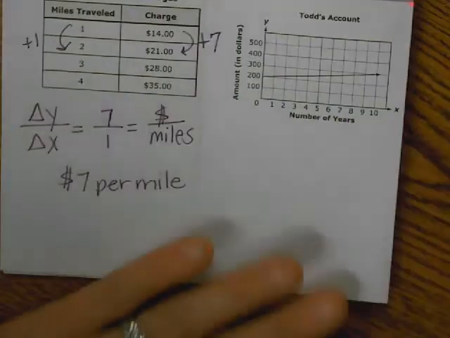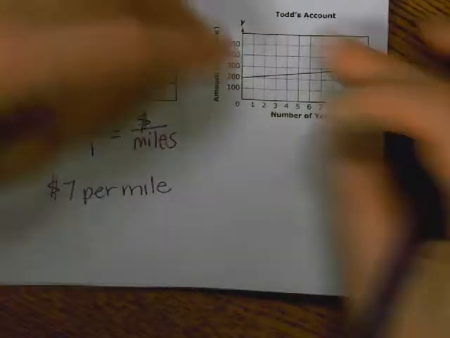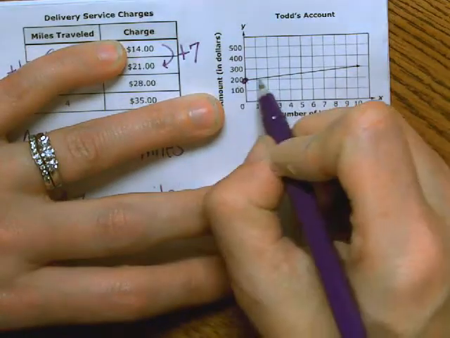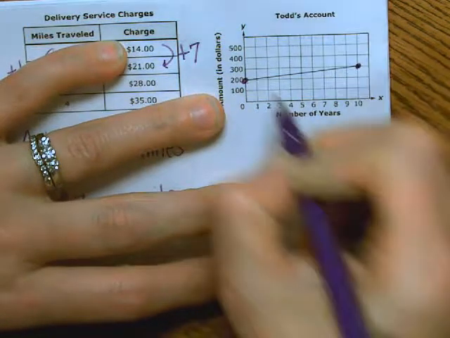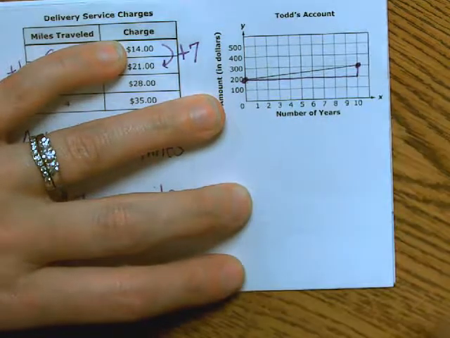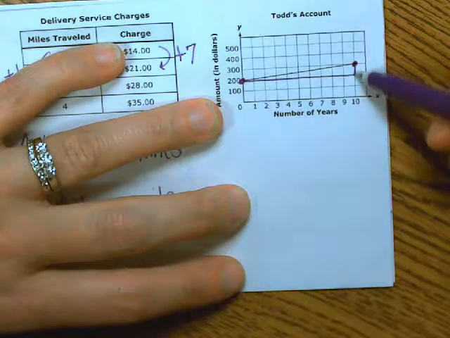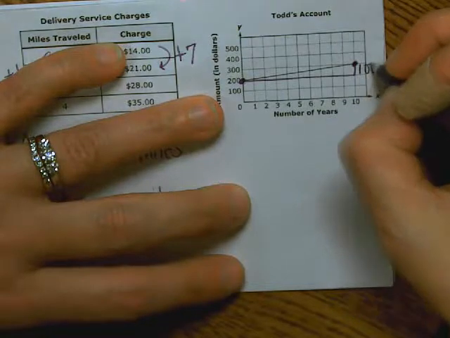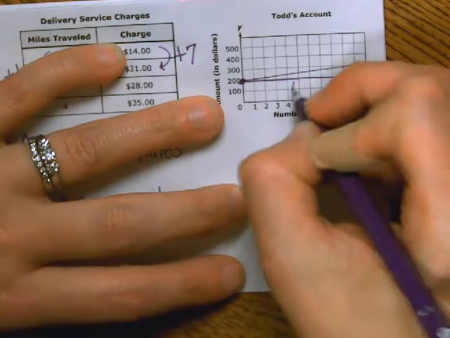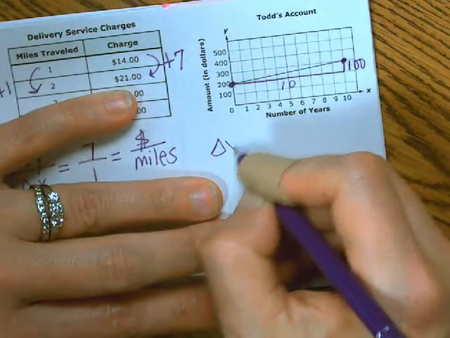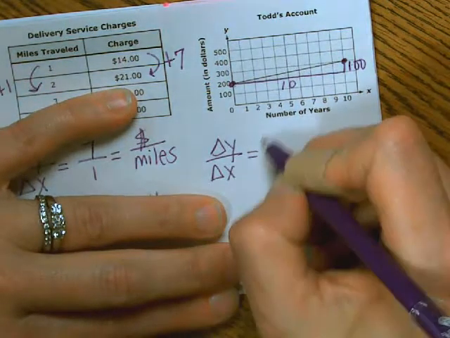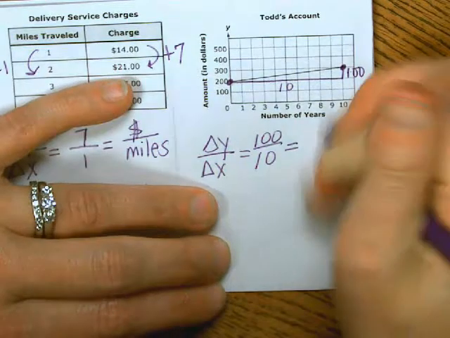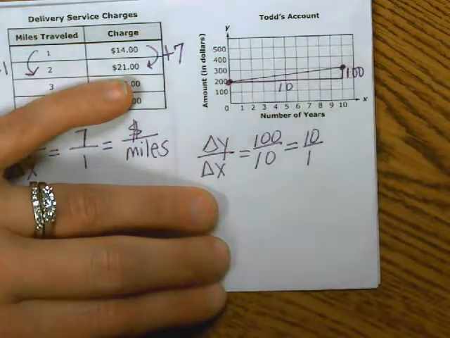Alright, Todd's account. On Todd's account, we have to find 2 pretty points on our graph in order to find the slope. So we start here, there's a pretty point, and the next pretty point is way over here. So it's a long, skinny one. It looks like it's only 1 high, but that really is 100 high. And this is 10 across. So change in y over change in x, that's 100 over 10. If I simplify that, that's going to be 10 over 1.